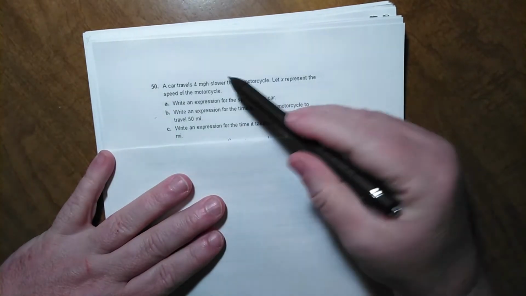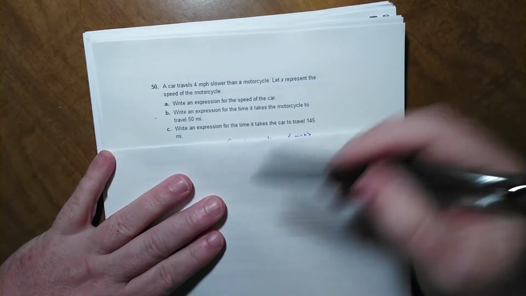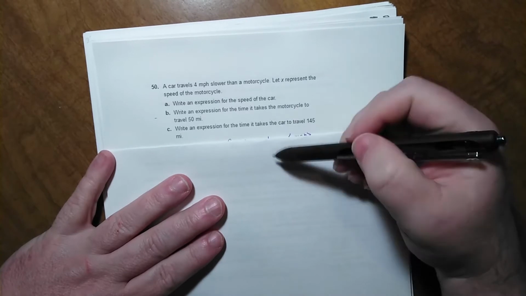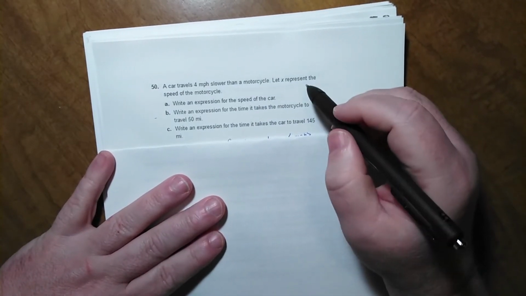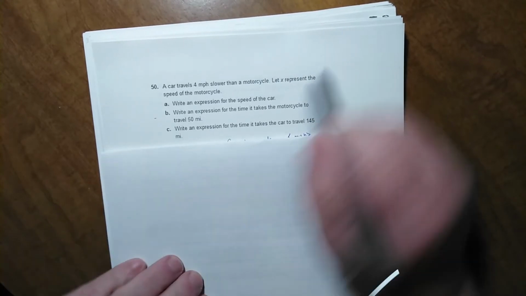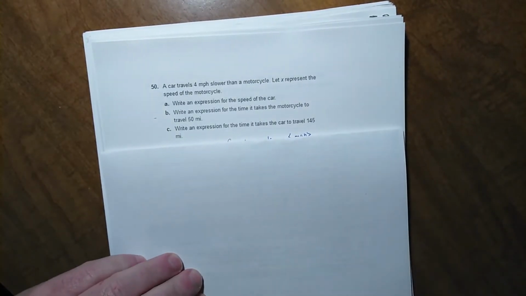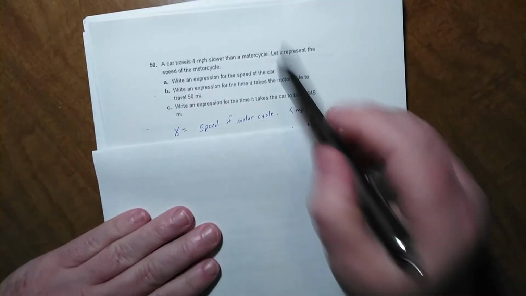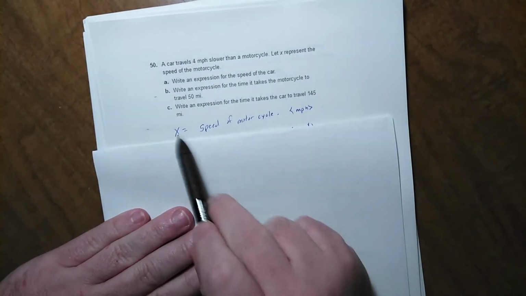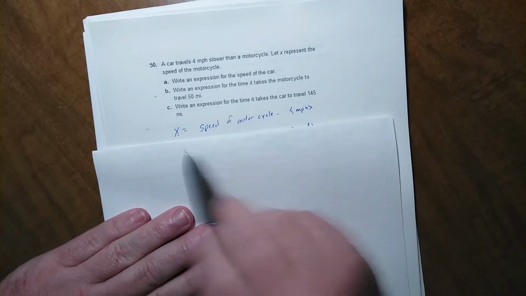So a car travels 4 miles per hour slower than a motorcycle, and we're going to write all these things down. They're not asking us to solve anything today, this problem. They are just asking us to set things up, all right? So write an expression for the speed of the car. Okay. Well, they said x is the speed of the motorcycle, miles per hour.